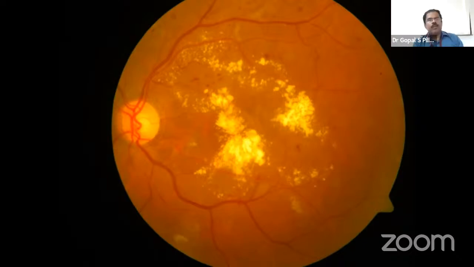No, sir, but the ETDRS had 7 fields. These are the 4 fields which are used. The point is, there are 7 fields, but 2 of them are the macular fields only. The first 3 fields are macular fields.